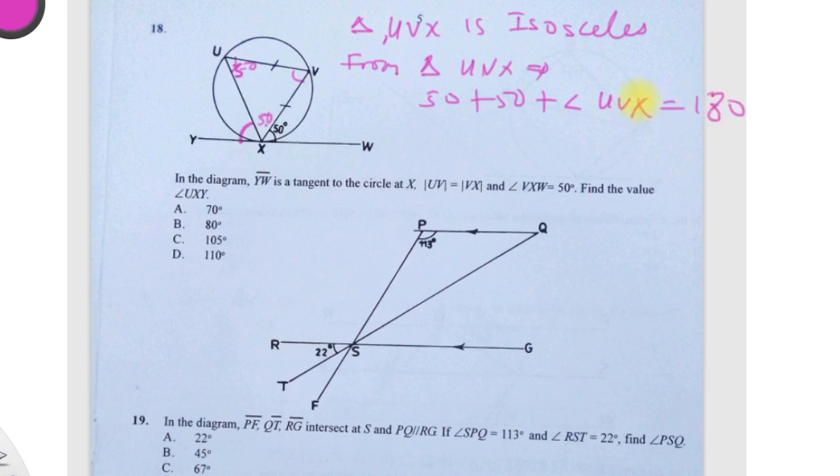So this is 100. If you make angle UVX the subject, it is equal to 180 minus 100, which is equal to 80 degrees. So this angle is 80 degrees.